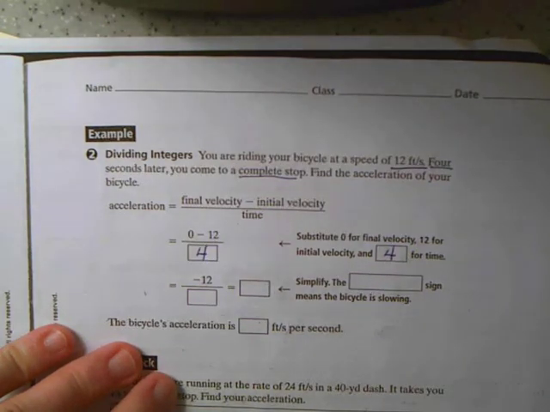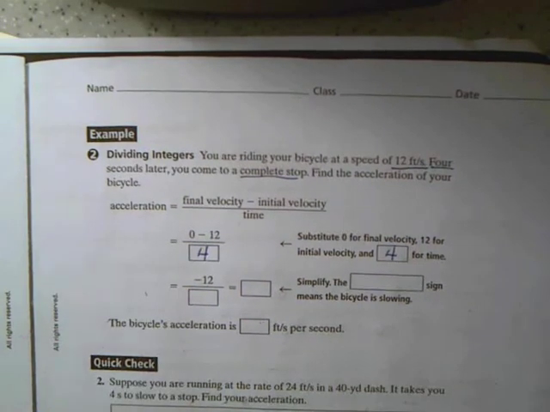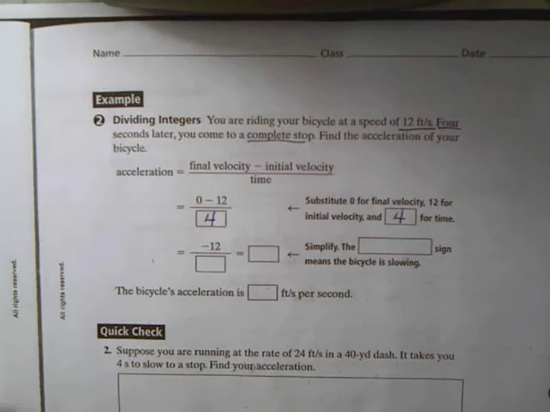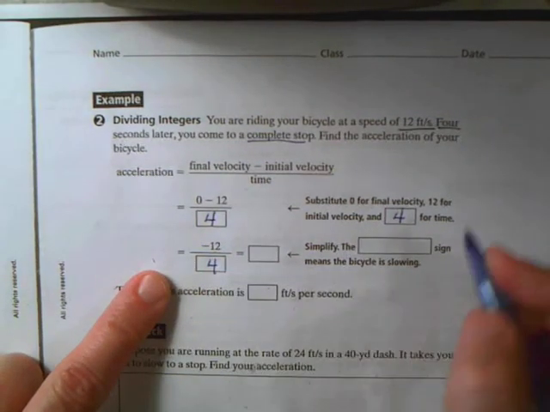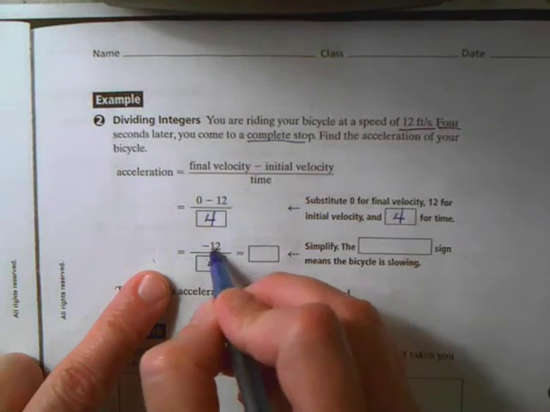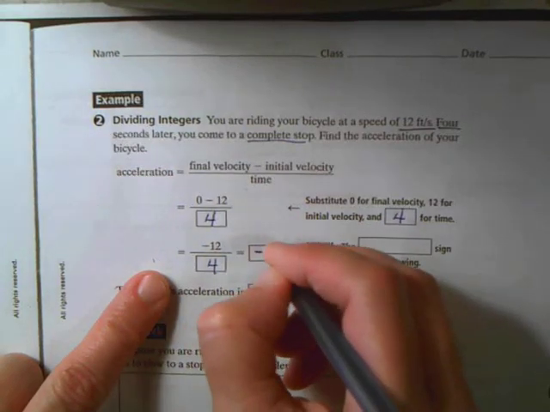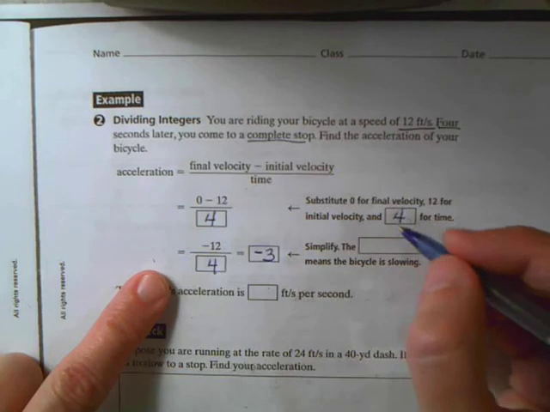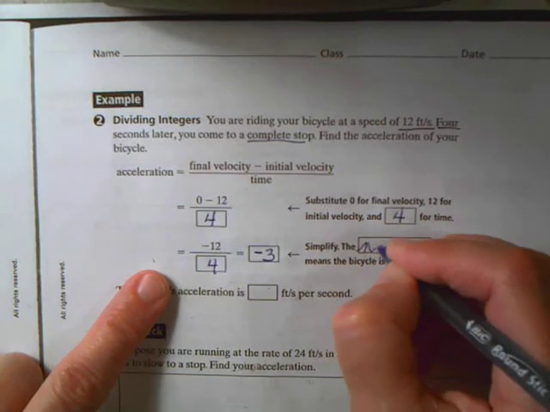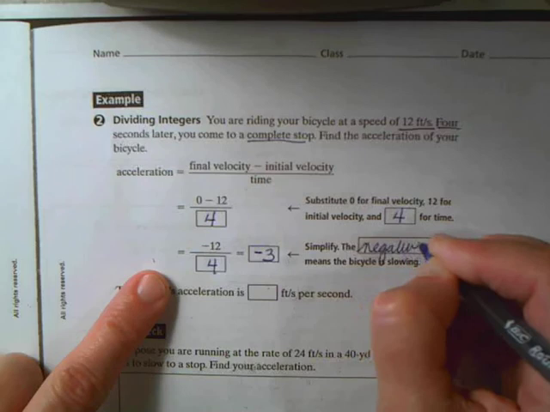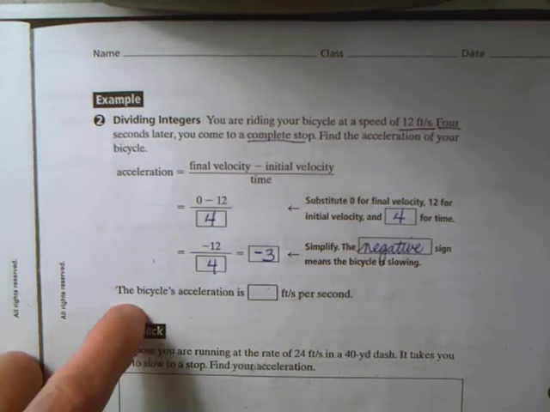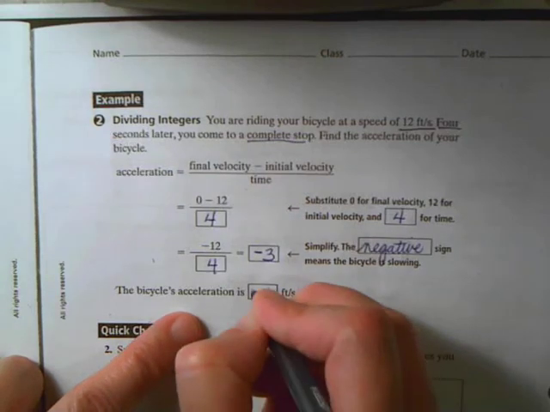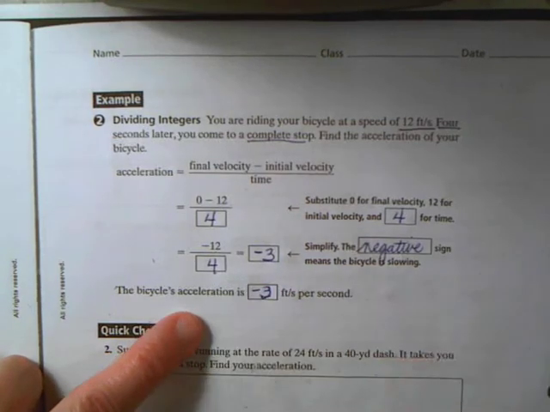Again, we could look at that on the number line as well in class, so be sure to ask if you're not sure why that ended up being negative 12. And then we want to divide by 4. So negative 12 divided by 4 is negative 3. The negative sign in your quotient means that the bicycle is slowing down over this period of time. So the bicycle's acceleration in this scenario is negative 3 feet per second.